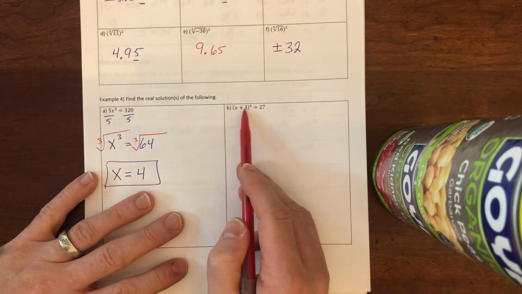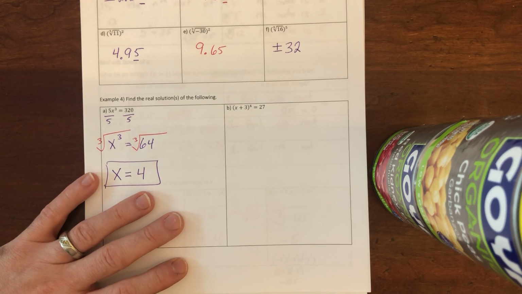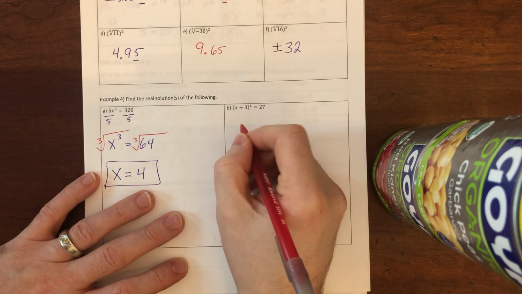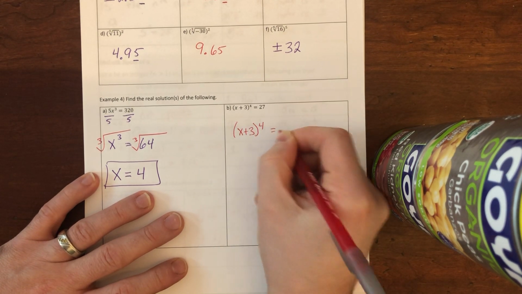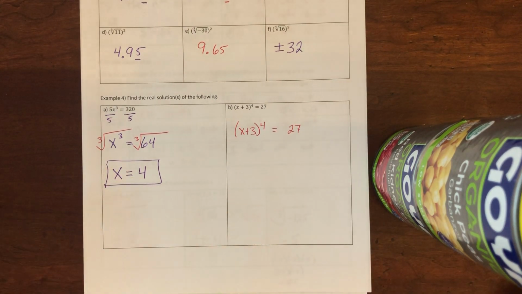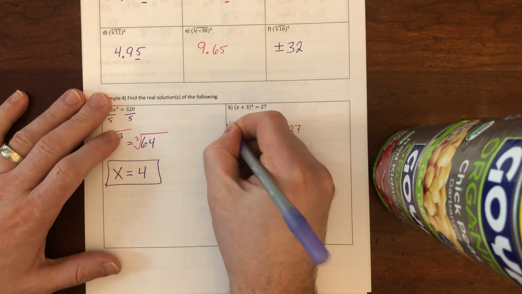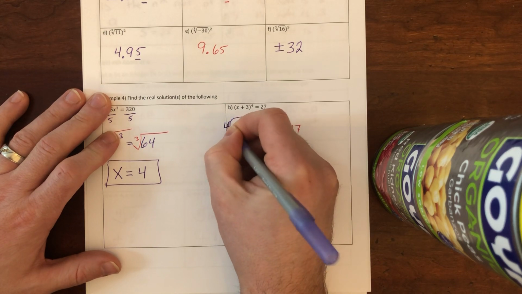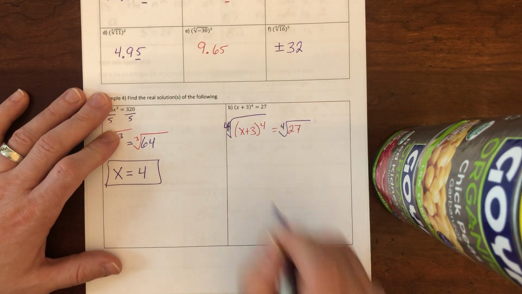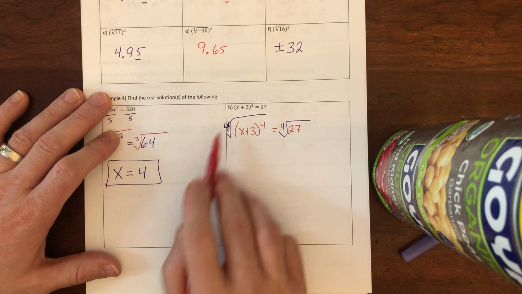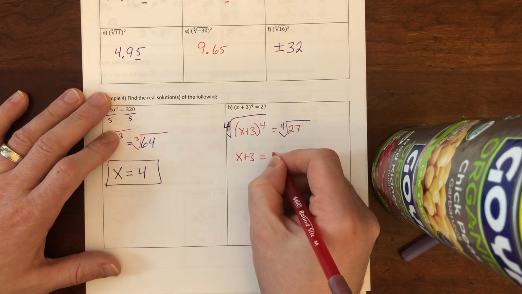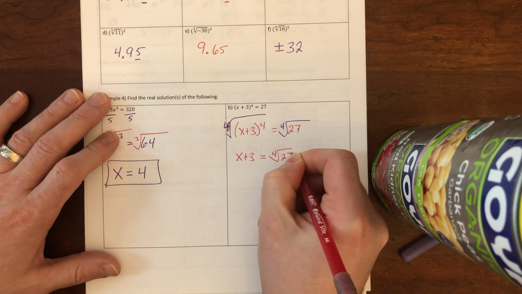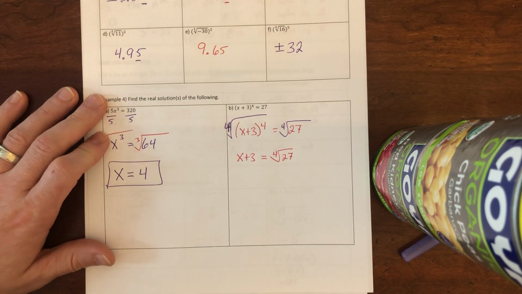Even when we have something to an exponent, like in example B, we have x plus 3 all to the 4th power. Okay, when we do this, I'm just gonna rewrite this step to kind of show you so it doesn't get jumbled in there. What we're gonna do to get rid of the 4th power is we're gonna take the 4th root of each side. The 4th root to the 4th power will cancel out, so that'll give us x plus 3 equals the 4th root of 27. Okay.